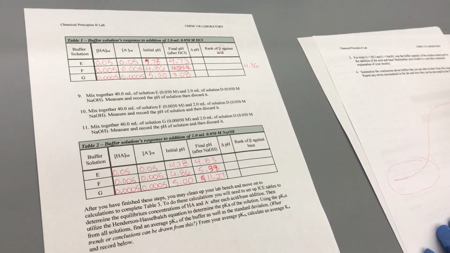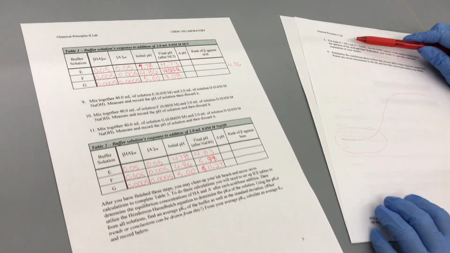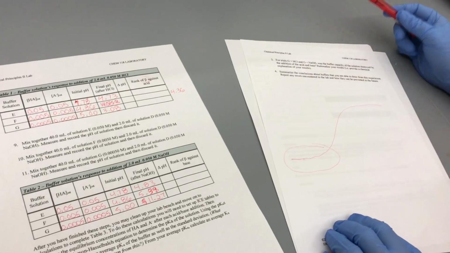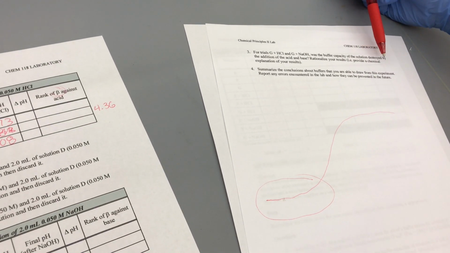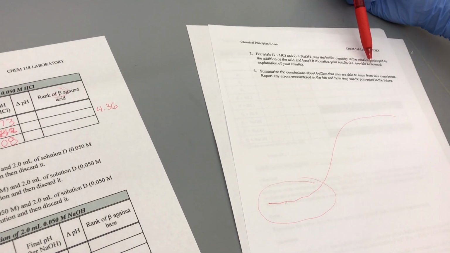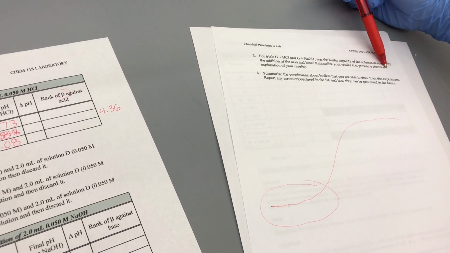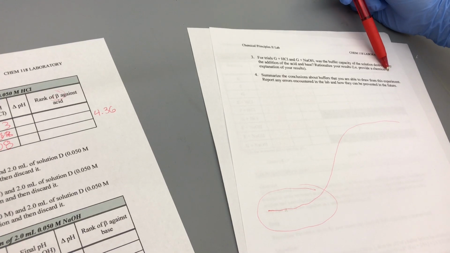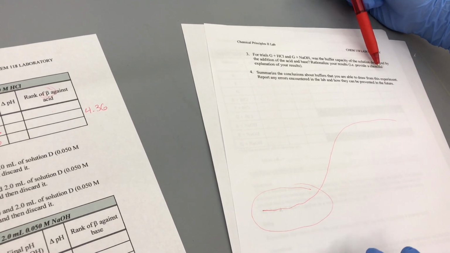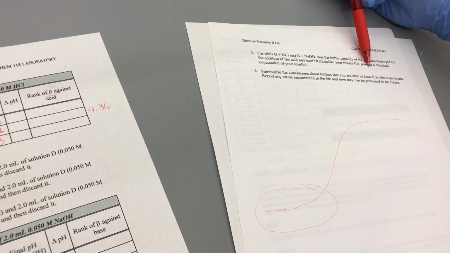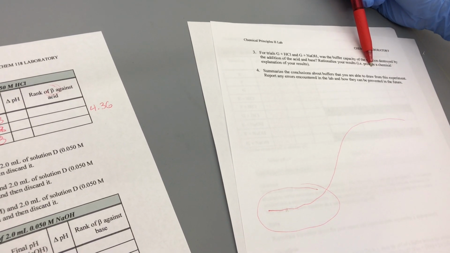So you need to talk about, for this one, make sure to answer each part of the question. When it says rationalize your results, we want you to talk about the theory of the buffer, so what we went over, what a buffer is, and also back it up by what you saw experimentally.